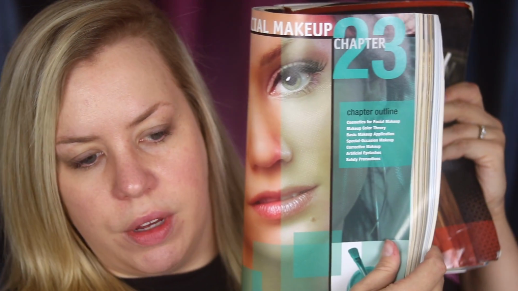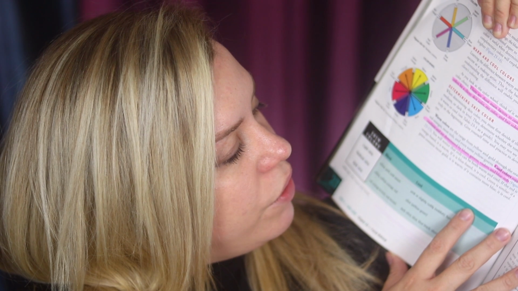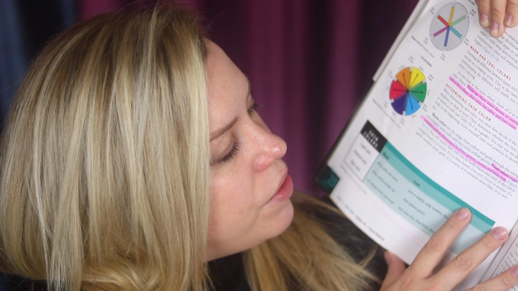Chapter 23, facial makeup. Ooh, there's makeup color theory. I completely forgot about that. Determining skin color. This paragraph here says, when determining skin color, you must first decide if the skin is light, medium, or dark in level. Then determine whether the tone of the skin is warm or cool. You may not see skin colors truly in the beginning. Give yourself time to practice and develop your eye. So we have light, medium, or dark skin, and then we have warm undertones and cool undertones.